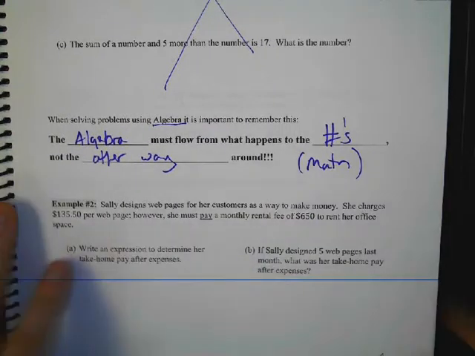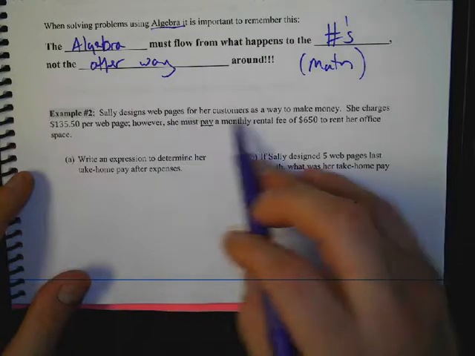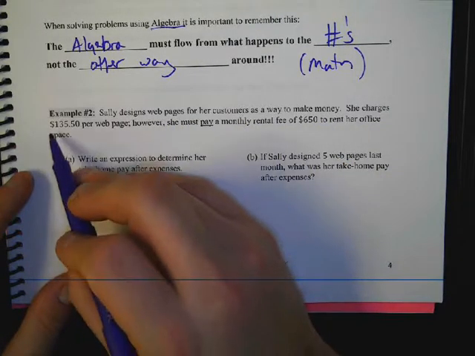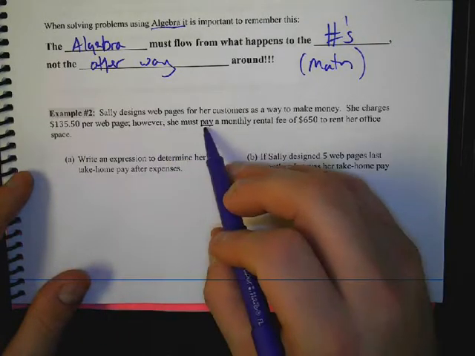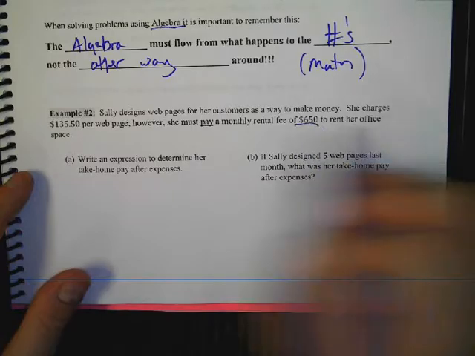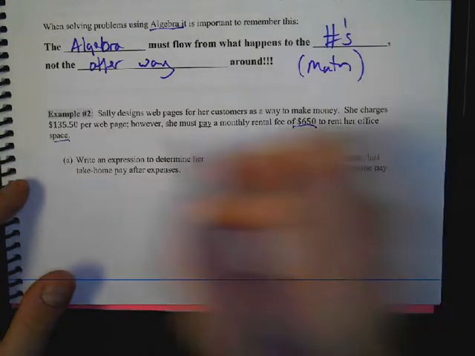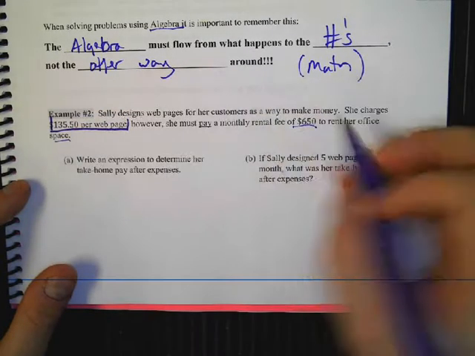Example 2. Sally designs web pages for her customers as a way to make money. She charges $135.50 per web page. However, she must pay a monthly rental fee of $650 to rent her office space. All right, so I'm going to reread this to annotate here. $135.50 per web page, that's important. And pay a rental fee of $650.